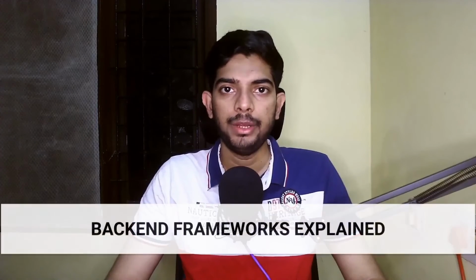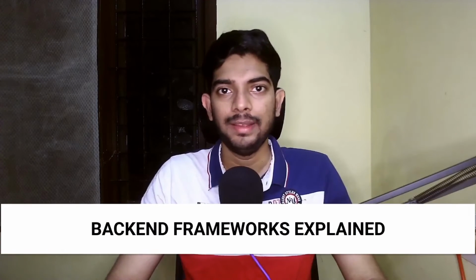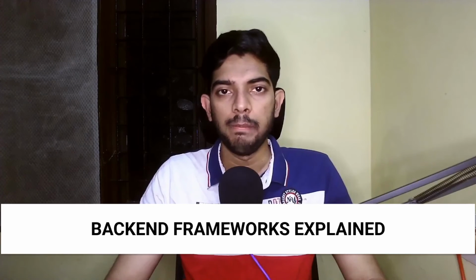Next up is backend frameworks. In backend frameworks, there are so many tricky things which you have to figure out. The simple way to learn backend is through learning some kind of programming language. That is, if you want to use Node.js in the backend, Node.js is a backend framework, and in Node.js you have to use JavaScript.